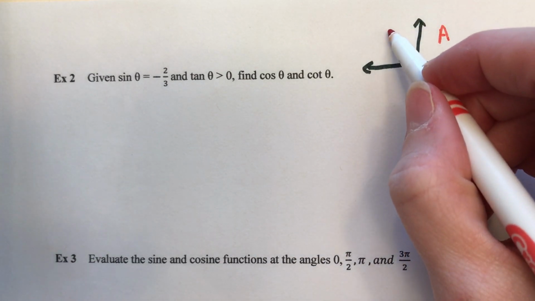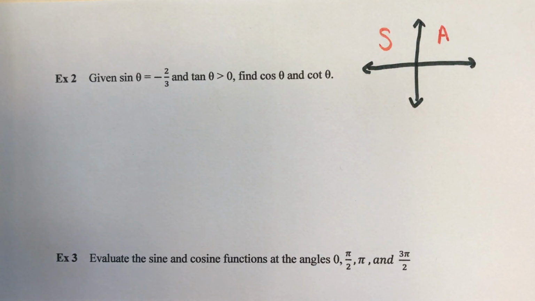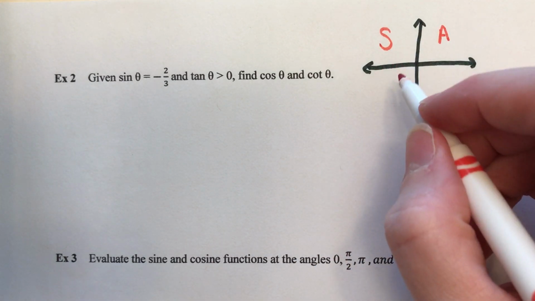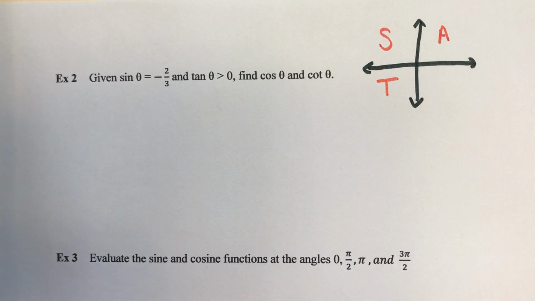In the second quadrant, sine is positive and cosine and tangent are negative. In the third quadrant, tangent is positive and sine and cosine are negative. And then in the last quadrant, cosine is positive.